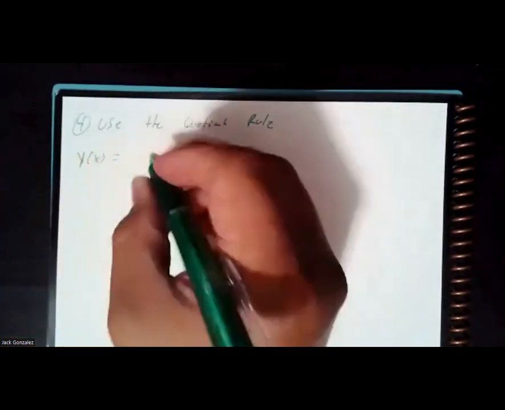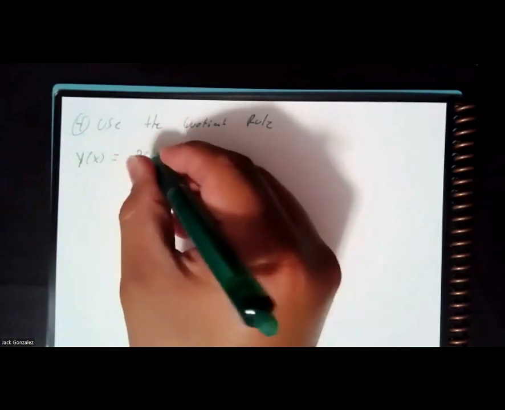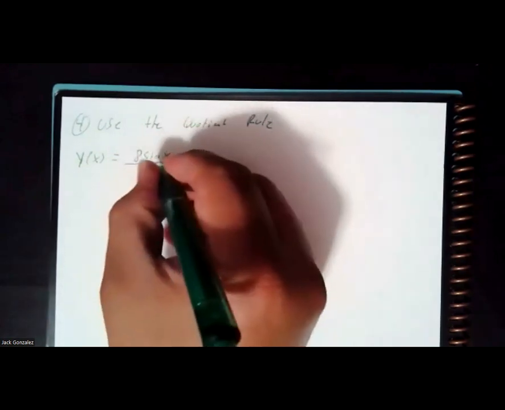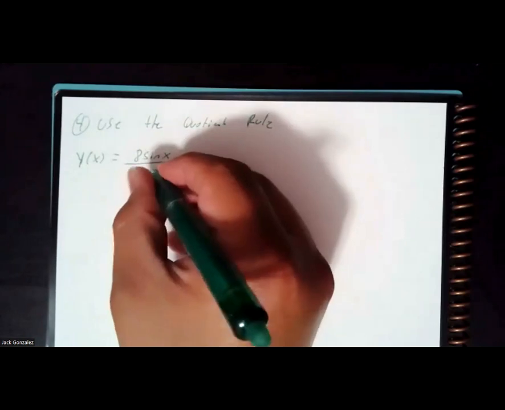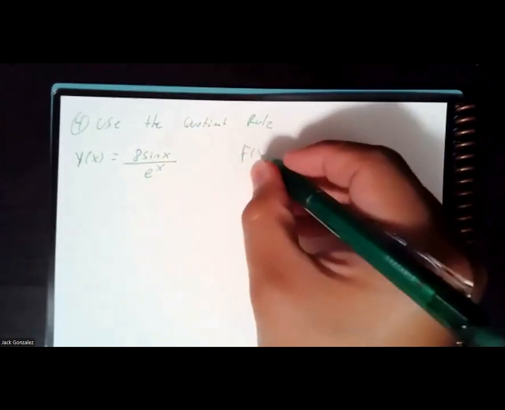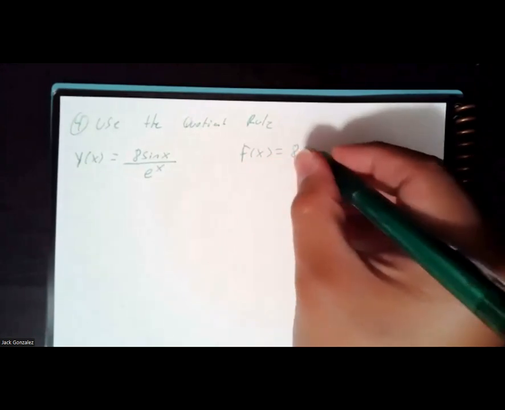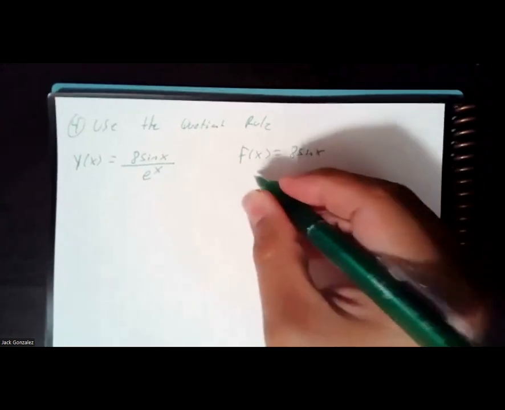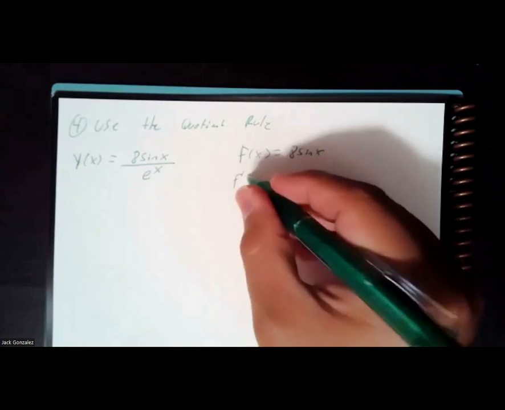Using quotient rule. Again, I'm going to rename it. So F is 8 sine X, and its derivative.